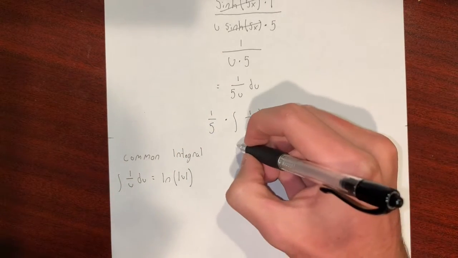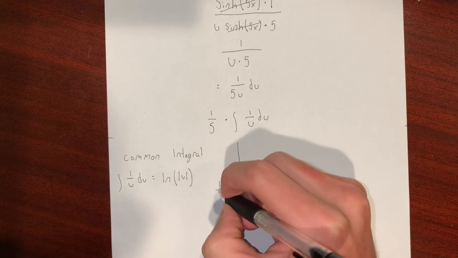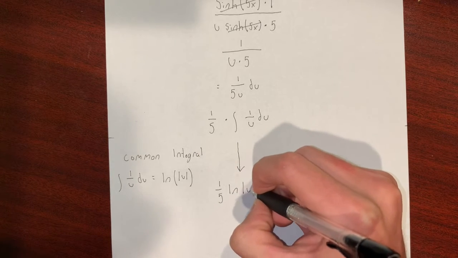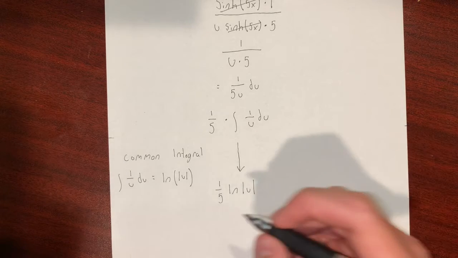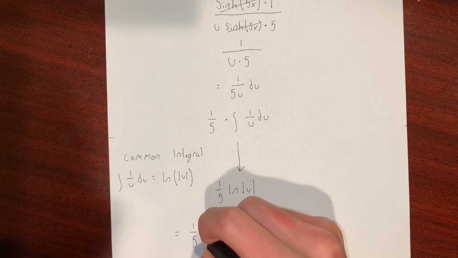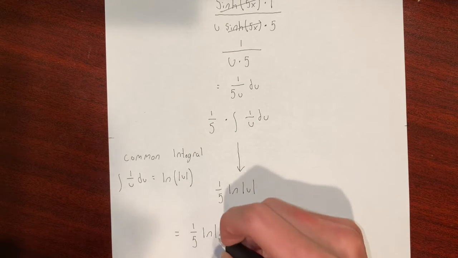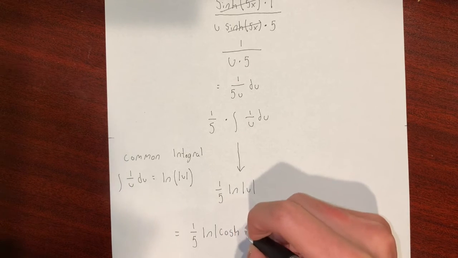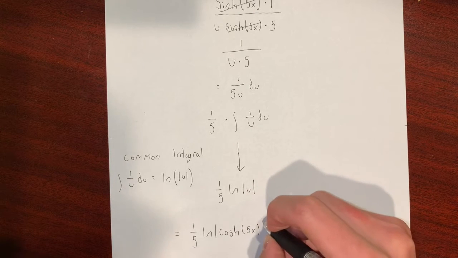So from here, I'm going to get 1/5 natural log of the absolute value of u. All right, and all we've got to do is plug in. So that's going to equal 1/5 natural log of the absolute value of u, and u from the other page, if you can remember, is cosh 5x, absolute value.